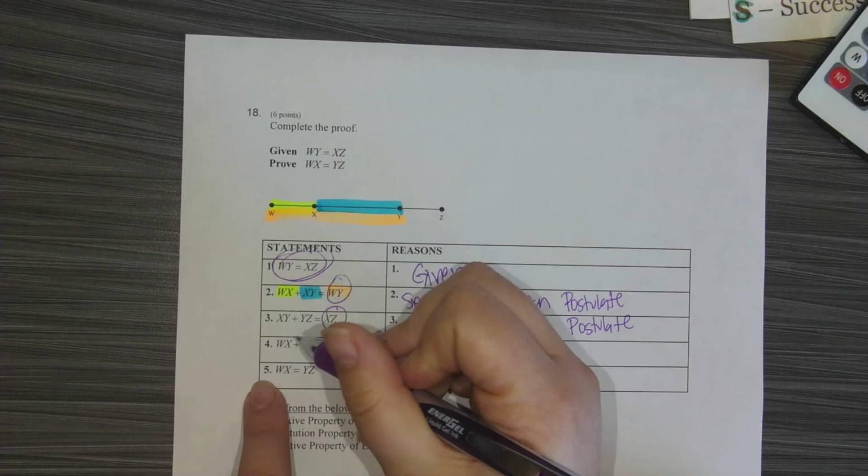We have substitution property. Okay, what am I going to substitute? I know what AB is, so instead of AB, I'm going to put 5. So 5 plus x is equal to 22. Okay, symmetric, I'm going to switch the order. Y is equal to 5x minus 3. Go ahead and try 20 and 22 on your own, and you should be good.